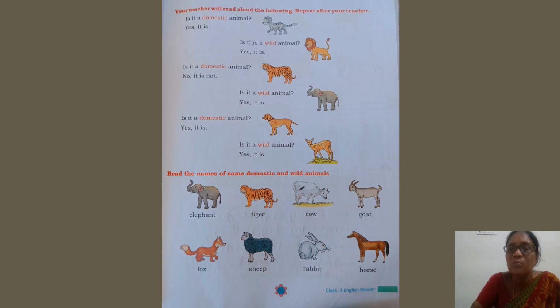Because it lives in the forest. It lives by itself. It lives in nature freely. So we call it a wild animal. Look at the pictures. Let's move on.